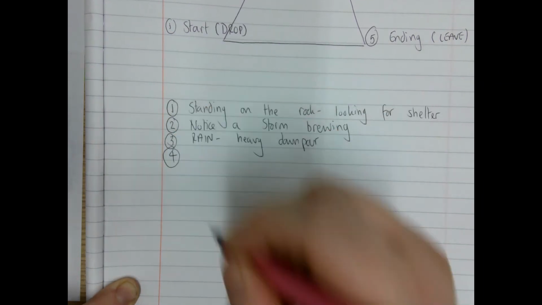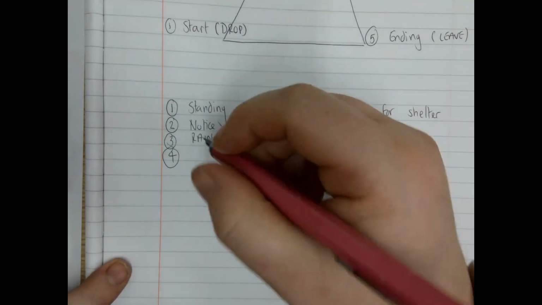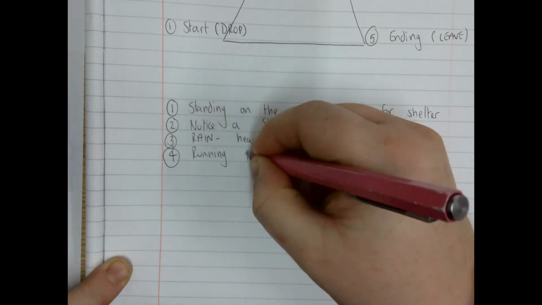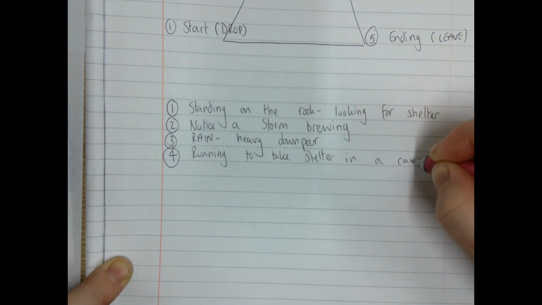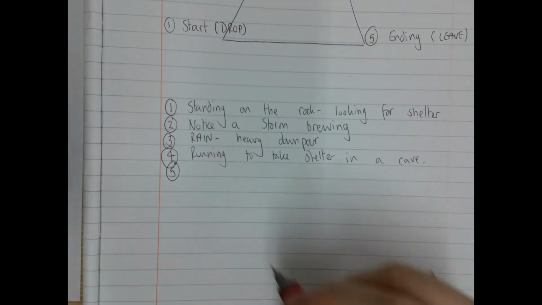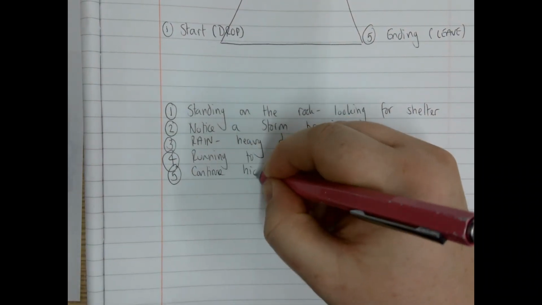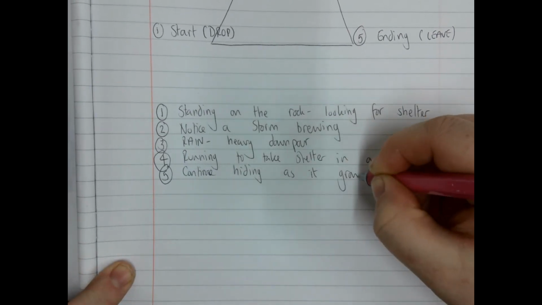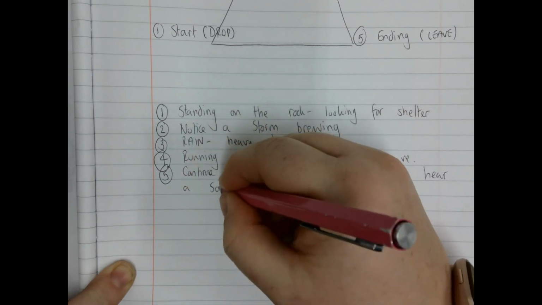Then we're going to have the zoom out. That's providing us with more of a big picture. So for me, that's going to be running to take shelter in a cave. And then finally we need our ending or our leaving. And so to do that, I'm going to continue hiding as it grows dark. Hear a sound within the cave.